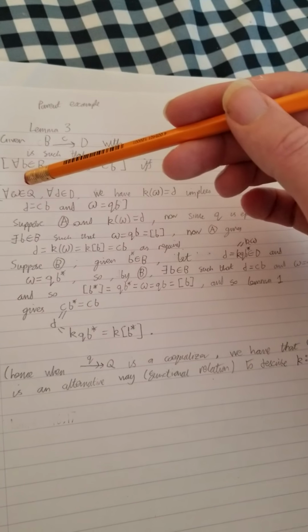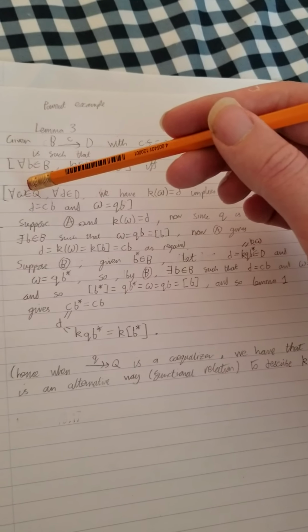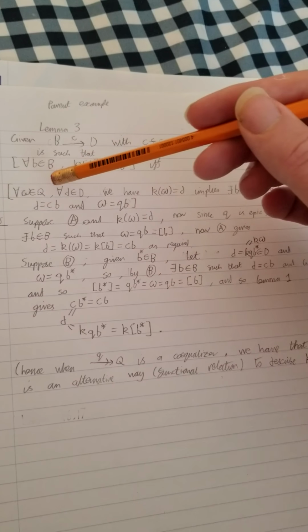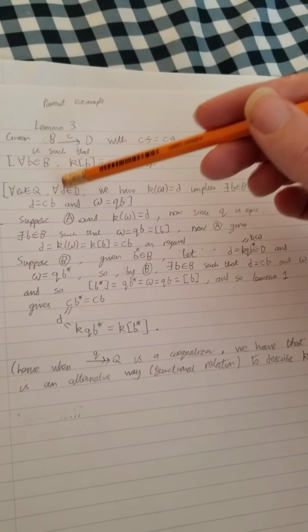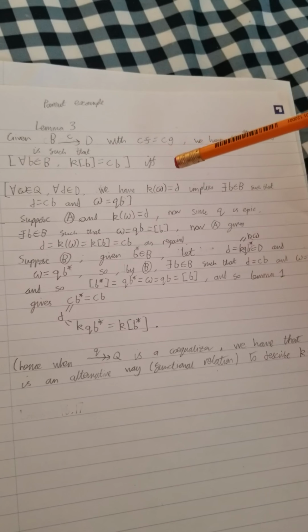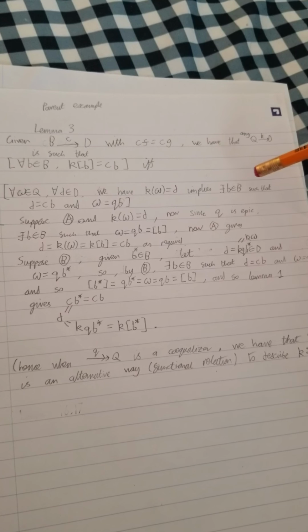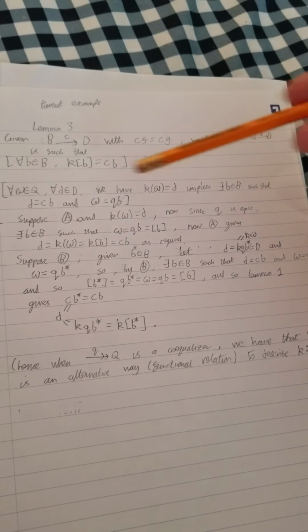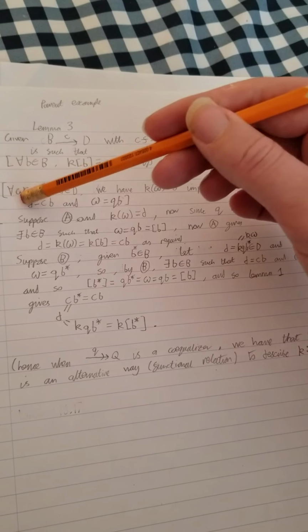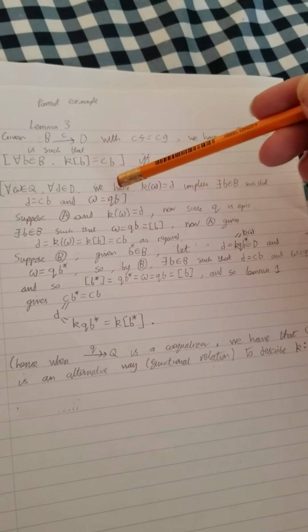for every W in capital Q and for every little d in capital D, we have k of W equals D implies there exists a B in capital B such that D equals C of B and W equals Q of D.